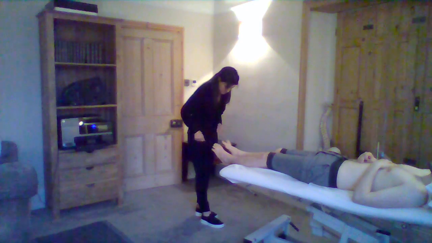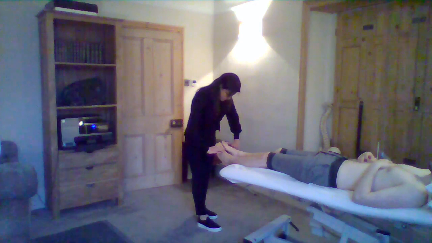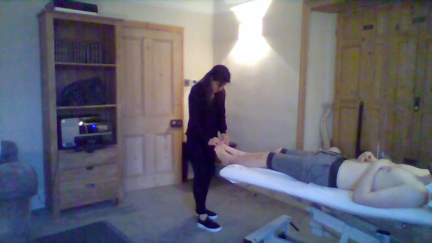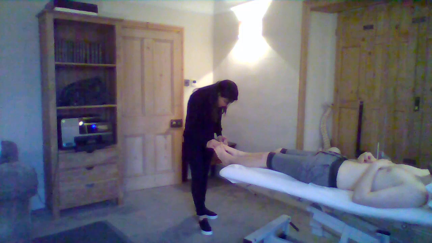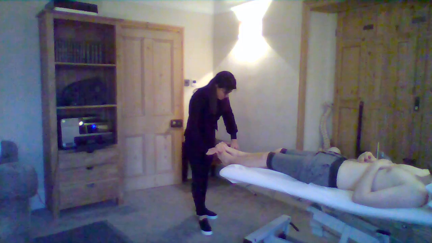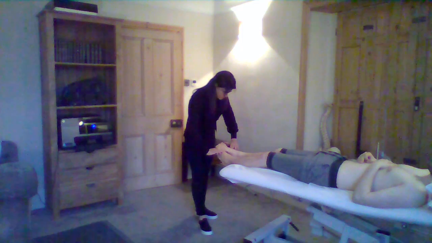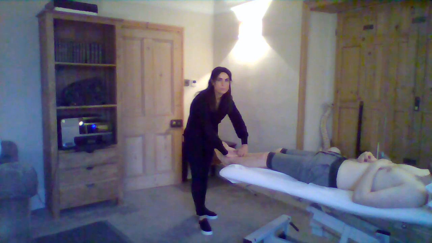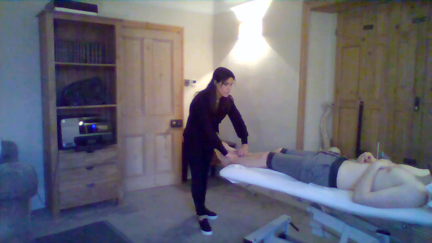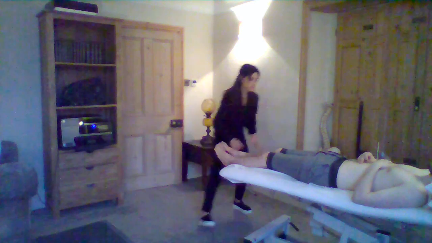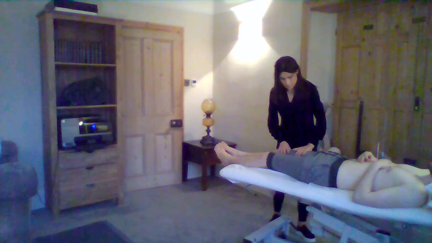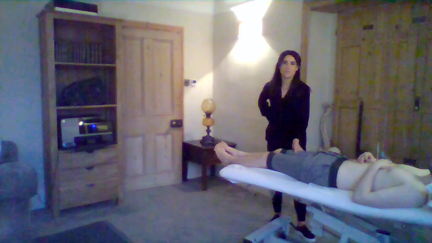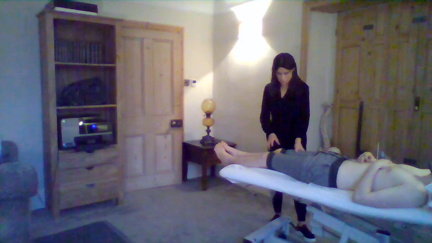Wiggle your toes. Fantastic. And then I would check for capillary refill. That's great. And dorsalis pedis pulses, and the posterior tibial pulses. That's great. I'd then do a provocation test to provoke symptoms of a sciatic nerve impingement or a disc problem.